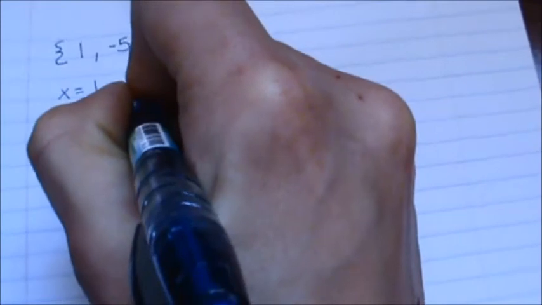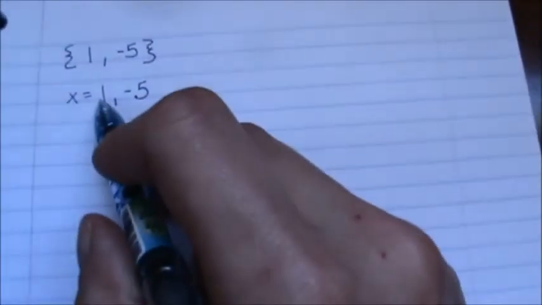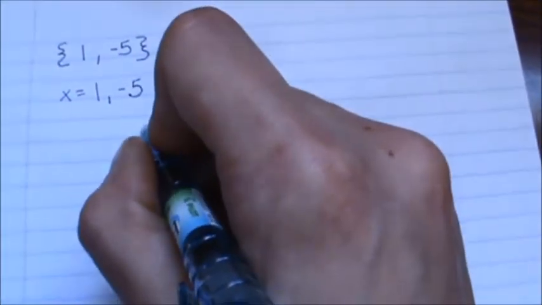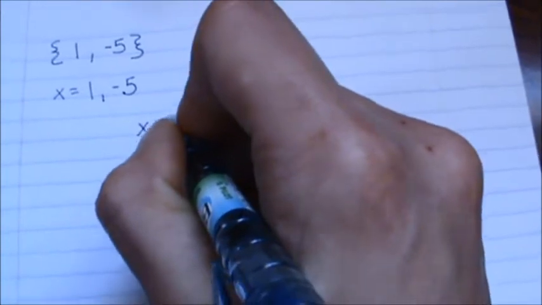Find an equation in standard form with integral coefficients that has this solution set. What they're asking us to do here is say that, well, I solved an equation using the zero product property and I got 1 and negative 5 as a solution. What was my original equation? Well, let's work backwards. If x equals 1 and negative 5, that means their factors must have looked like this.